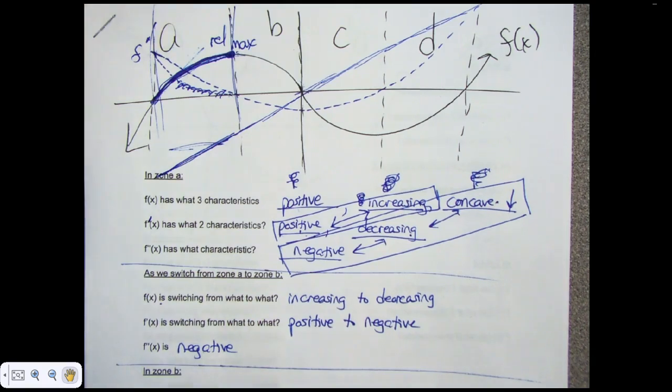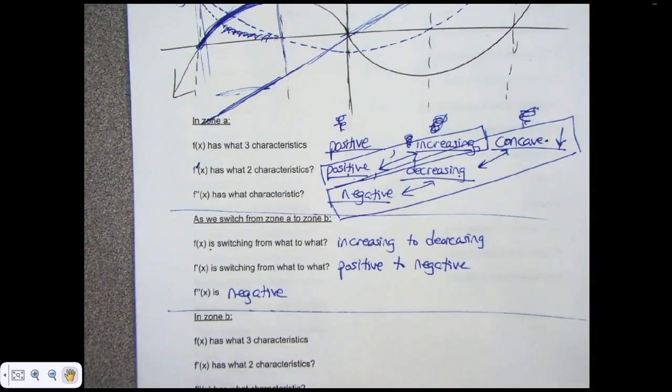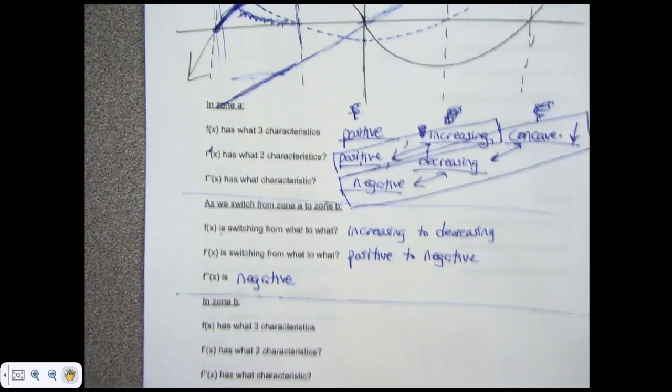Anything else I can help? Do you want to try the next zone, or do you want me to? Me too? I want to see it. Okay, that's totally fine. I think that's fair. Alright, let's go to zone B.